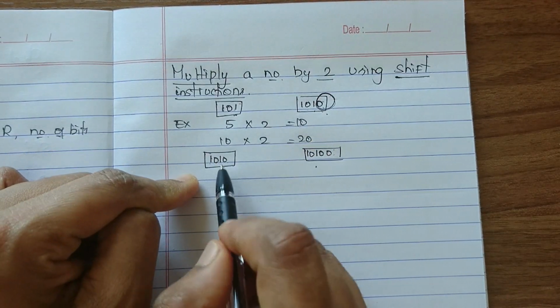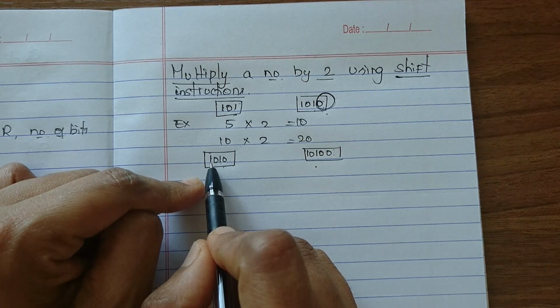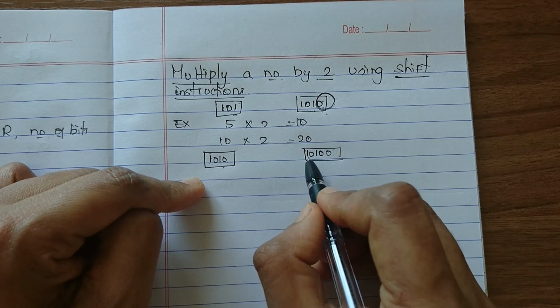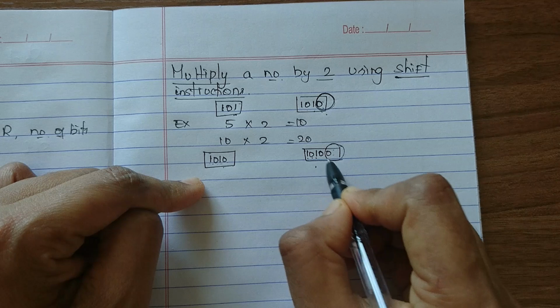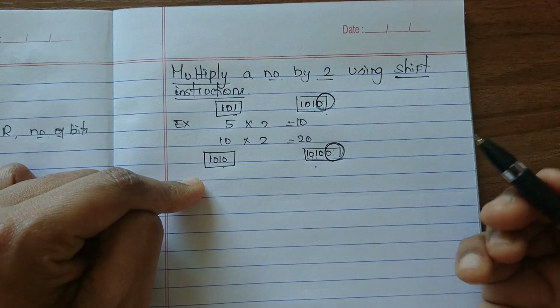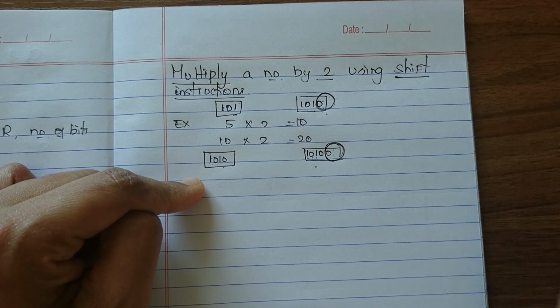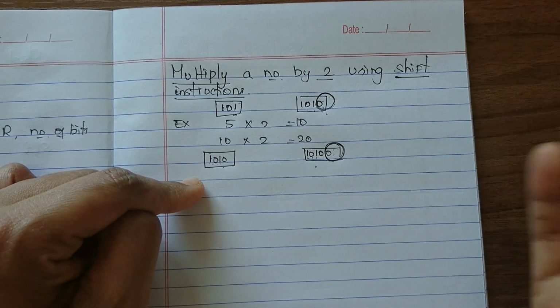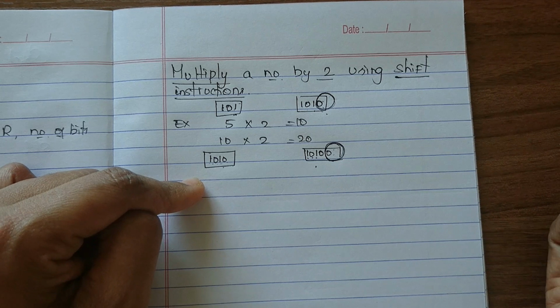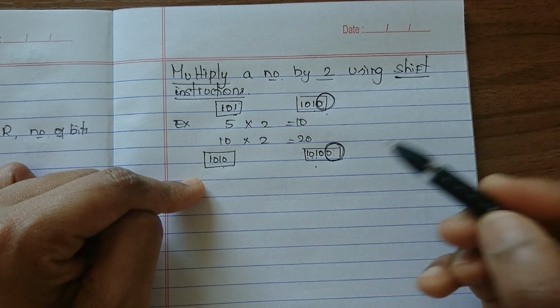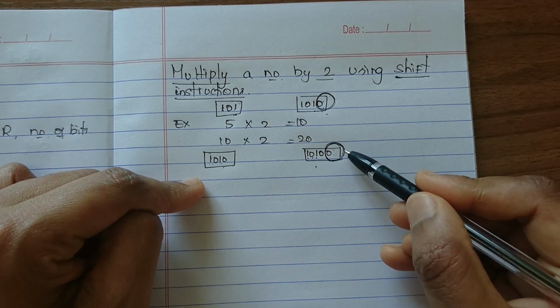So let's look into the next example. Your input is 1010. The output is also 1010 added with 10. Where is the one additional 0 added? On the least significant bit on your right. Okay, least significant bit, LSB.